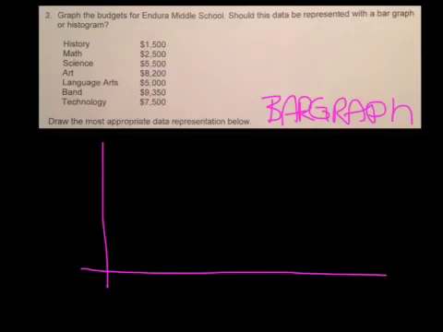It doesn't matter if you make a horizontal bar graph or a vertical bar graph. It's totally up to you. So for each section, I have history, math, science, art, LA, band, technology. And awesome sauce, because they made every category have a different starting letter. When you label the y-axis, our lowest amount in the budget is $1,500. Our highest amount in the budget is $9,350. So probably we want to go up to at least $9,500.